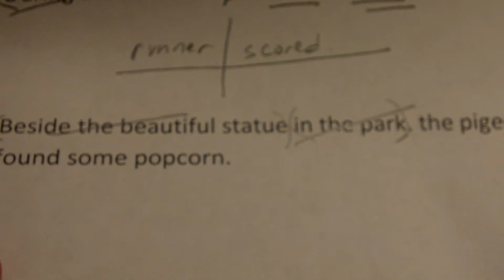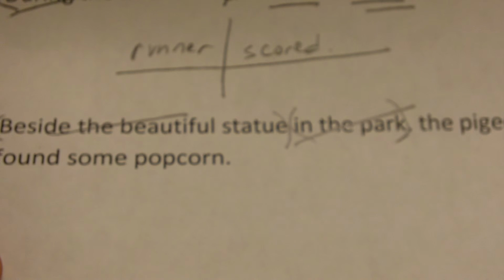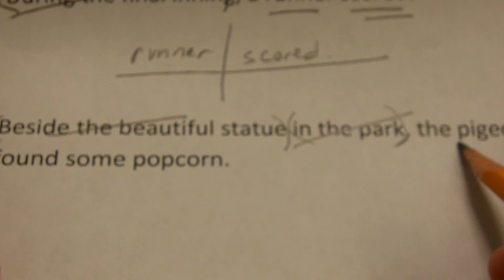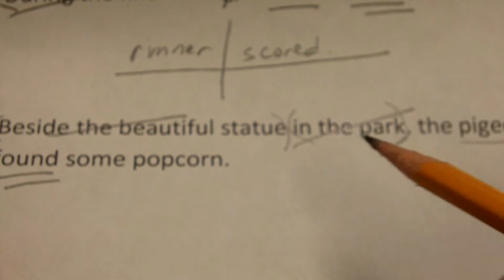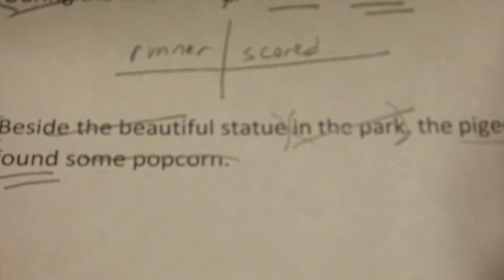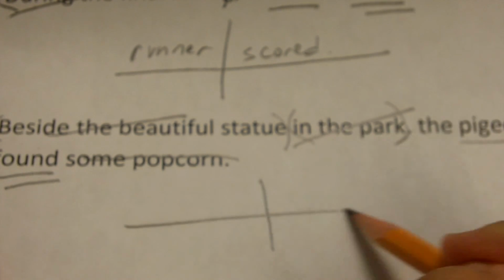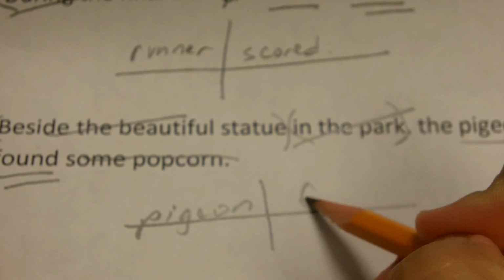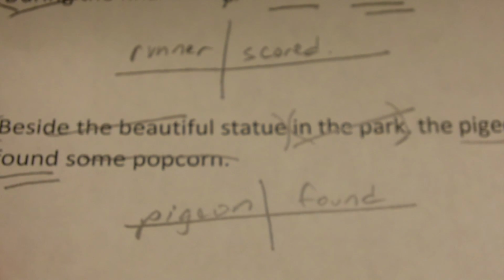This one's a little bit tricky because this one's got more than a subject and a verb, but right now we're just going to do subject and verb because we haven't gotten to the others. So the subject is pigeon, the verb is found. Popcorn is what we're going to talk about. It's a direct object, but for now we're going to ignore it. So let's do our regular T-chart. We've got pigeon, found. And it's as easy as that.